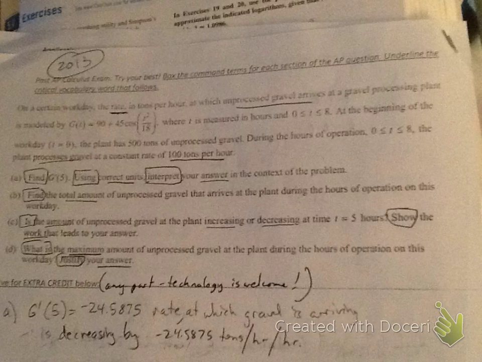On the back you were supposed to box, underline, and circle any keywords, and then there's extra credit to do the rest of the problem. So we want to box in command terms because it tells us if we have more than one question in our question. And some of you actually answered the questions, which is good.